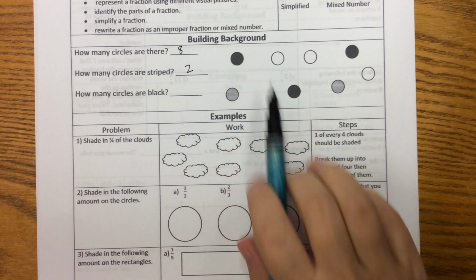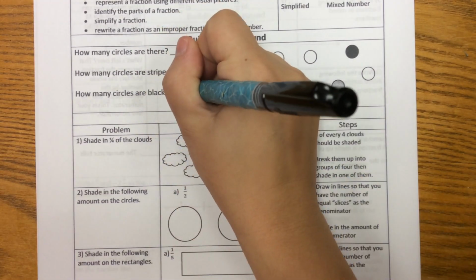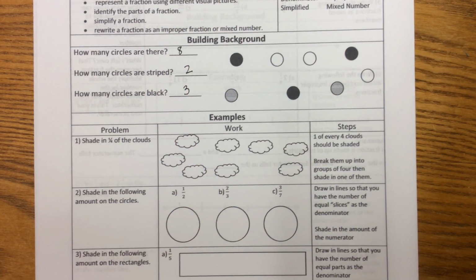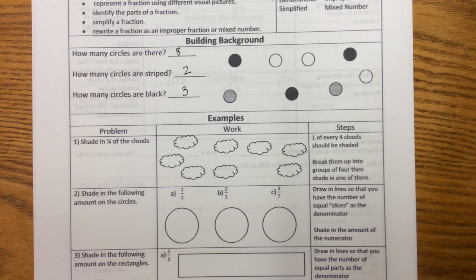And how many circles are black? 1, 2, 3. So we could write those as fractions, but right now we're just identifying them. And that's really what we're doing. Okay? So step number 1, it says shade in 1/4 of the clouds.